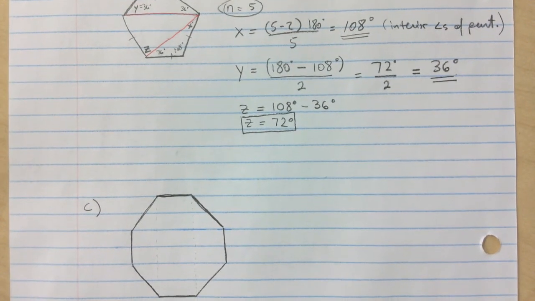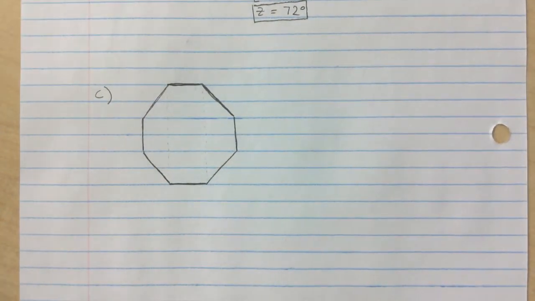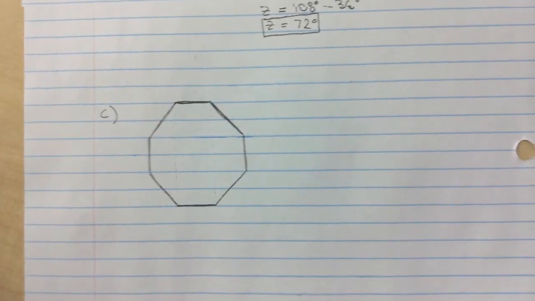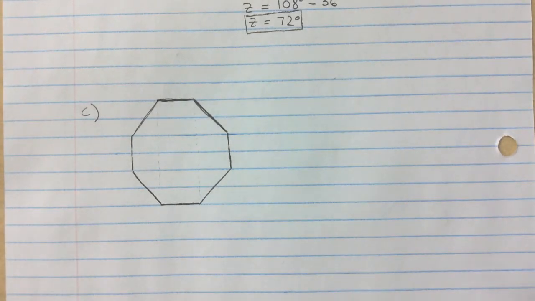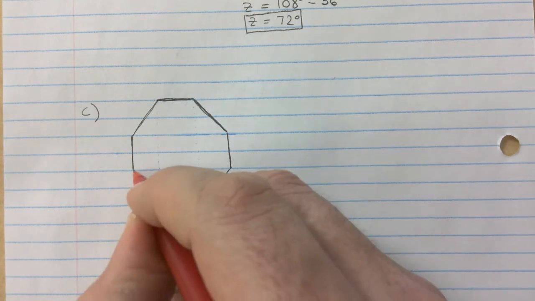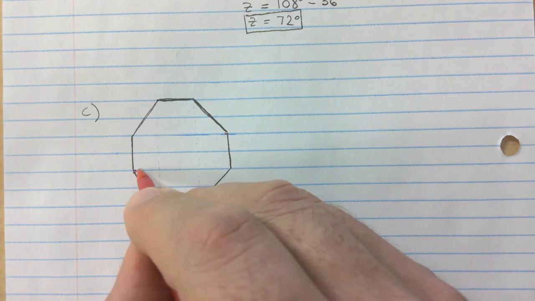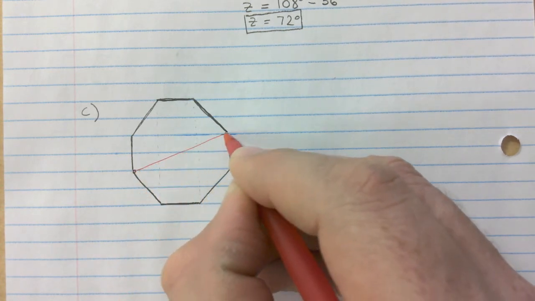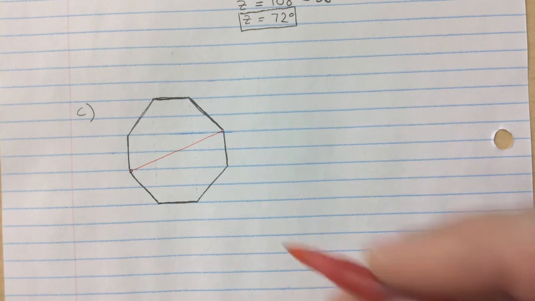All right, let's go to our octagon. And I'm going to cut it like this, watch. I'm going to go from here to here. And what more?